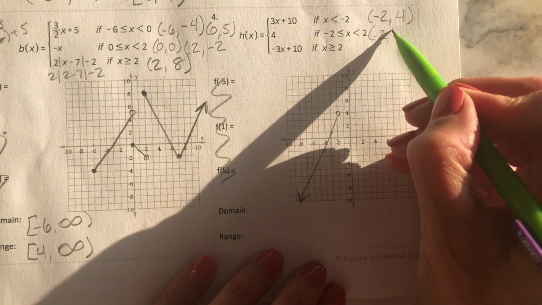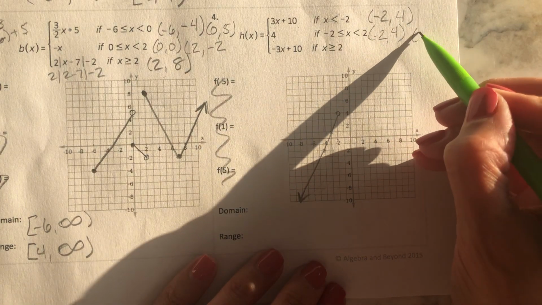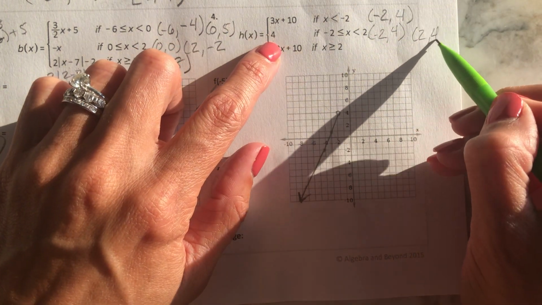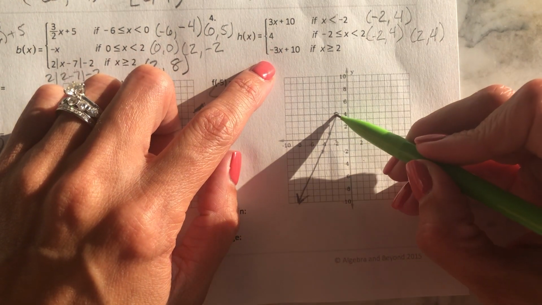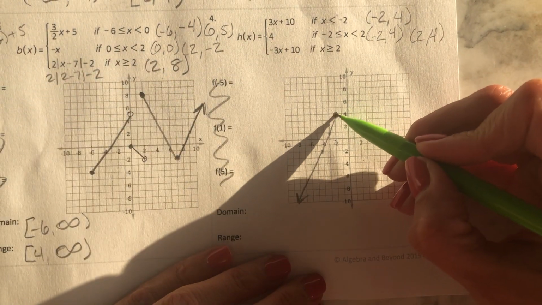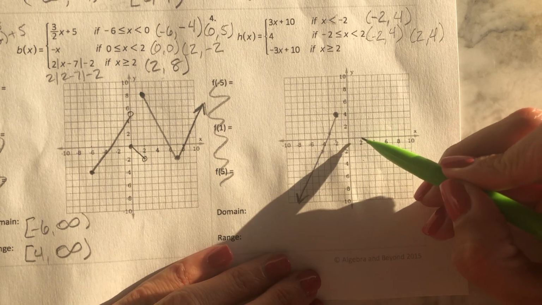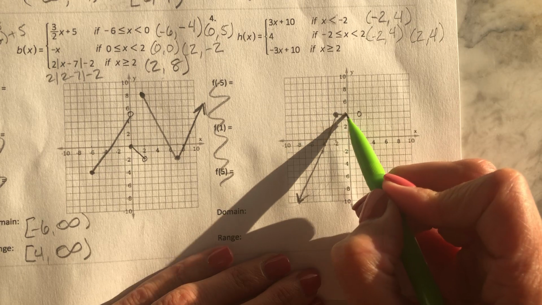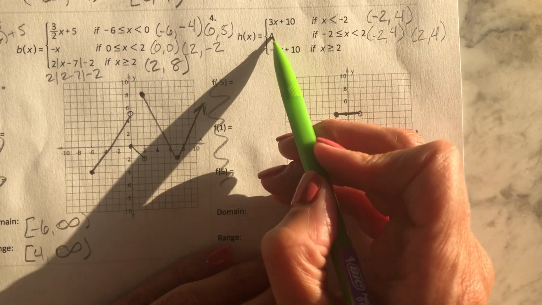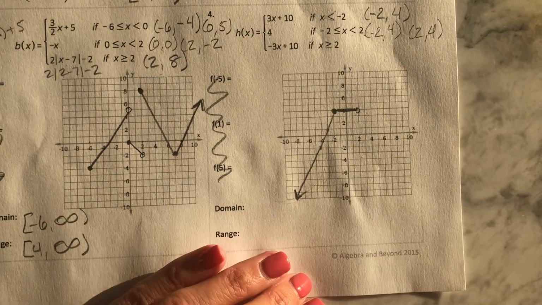(-2, 4). Then plug in 2. Nothing, so 4. So (-2, 4). Oh, it's closed. So that becomes closed. And then (2, 4) is open. And it's just a horizontal line. Remember, when you have a number, it's just a horizontal line.